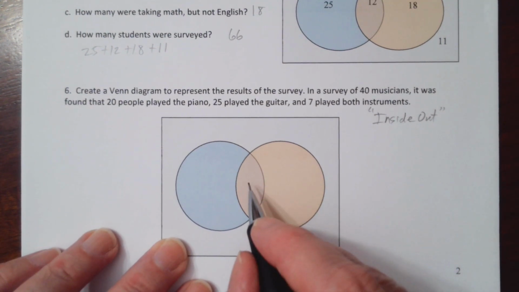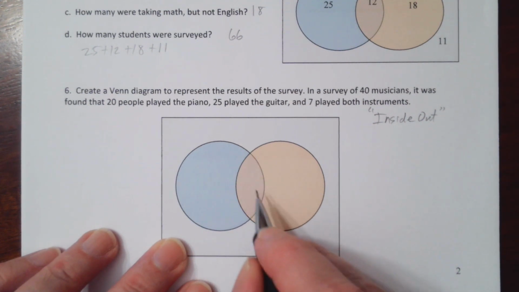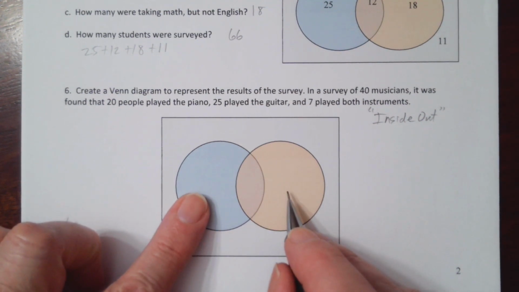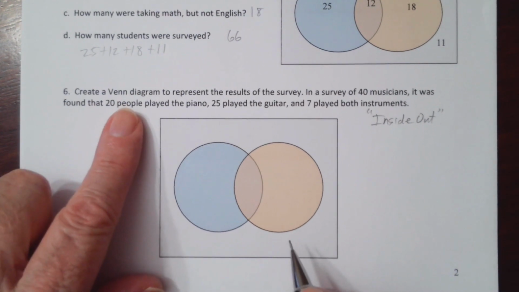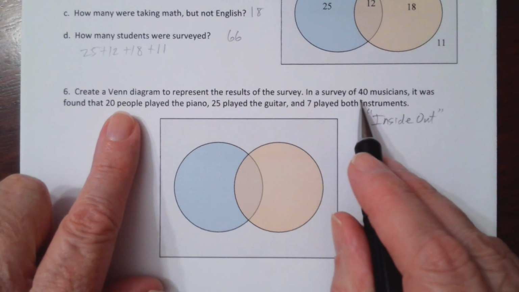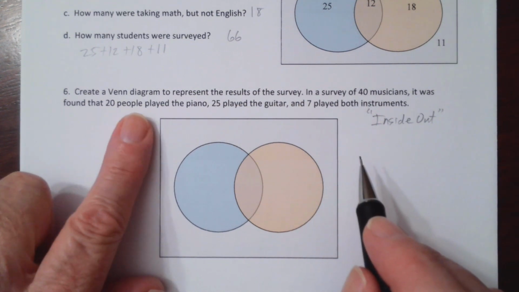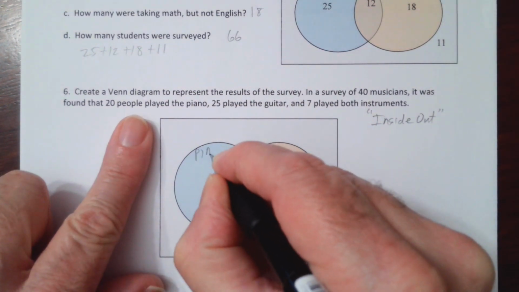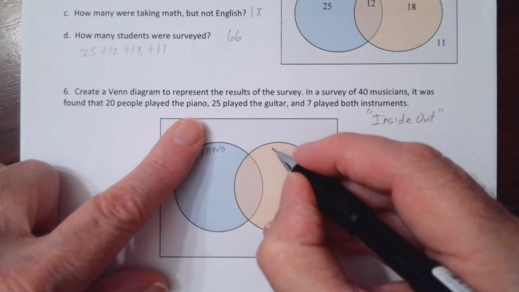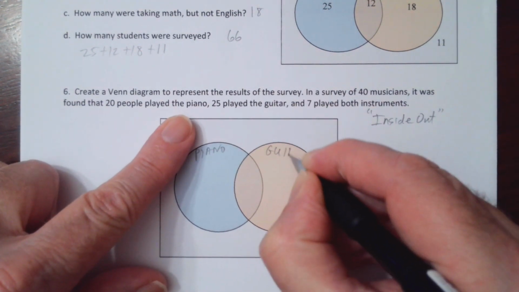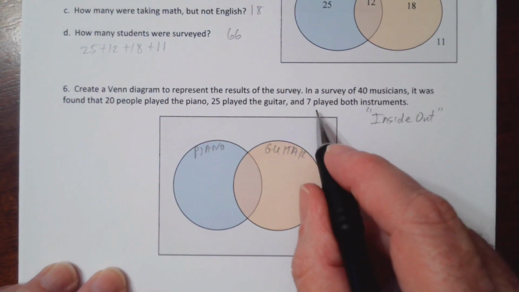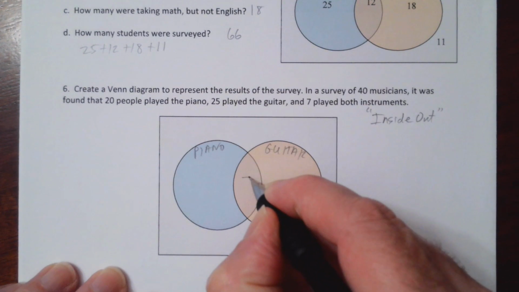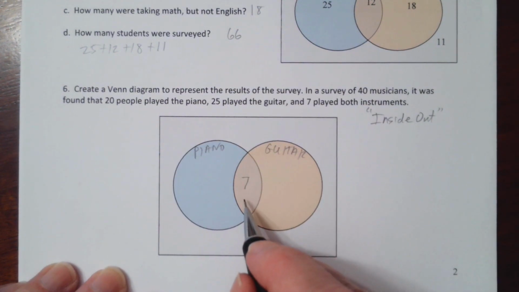We're going to work our way inside out. We'll start in the very middle with the overlap, and then we'll go to these regions, and then finally to the region out here. So let's see, we have 40 musicians. It was found that 20 played the piano. So we have a piano circle. And 25 played the guitar. We have a guitar circle. And 7 played both. And so that's where you want to start. 7 played both. There's 7 that are in both the piano circle and the guitar circle.